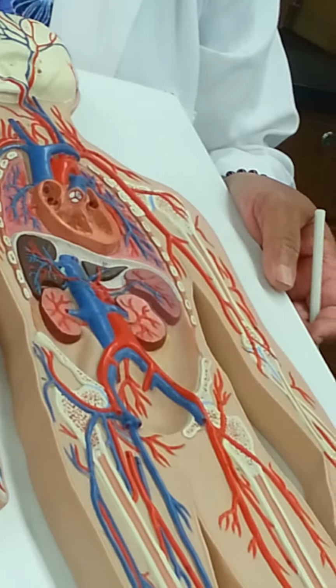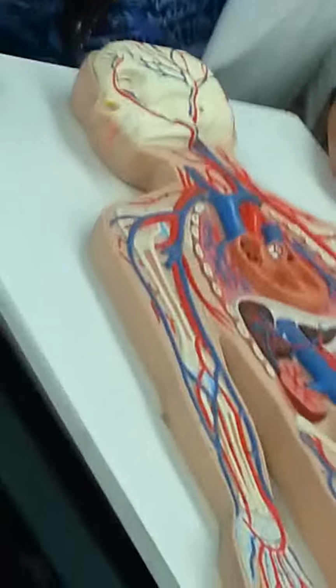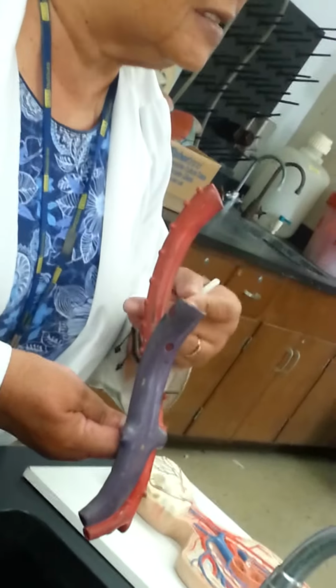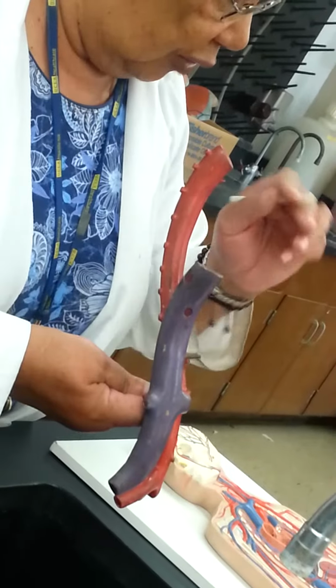Are we happy with that? Yeah. Okay. Let's show you some other possible pieces that can be used. Make sure that. What would this be if I label this? Is it ascending or descending? There's no arch there. This is the descending aorta, going down. Descending aorta, there's no arch.